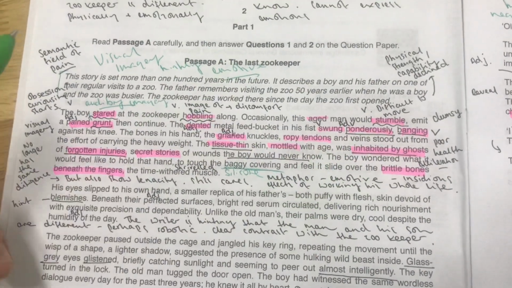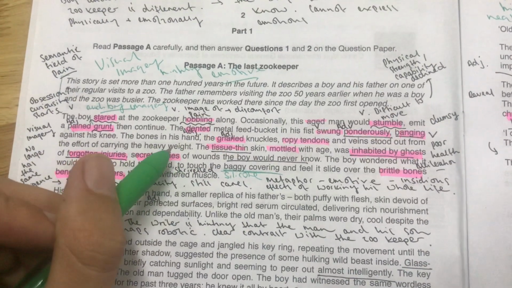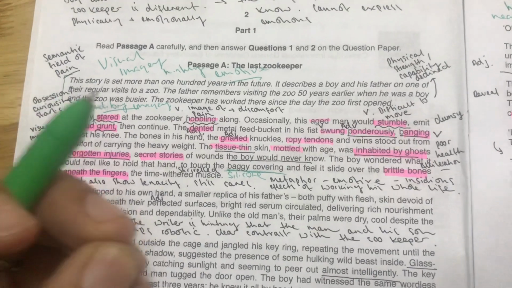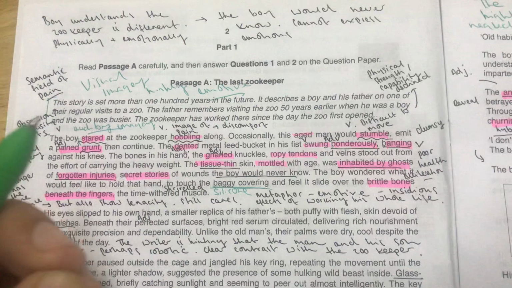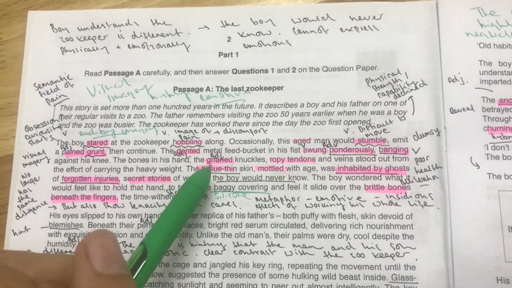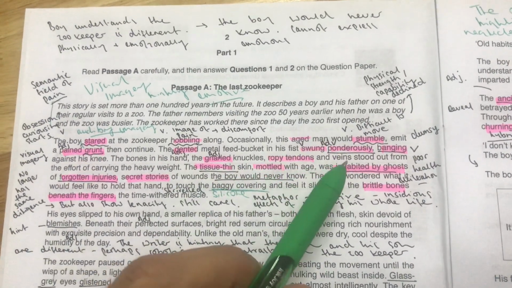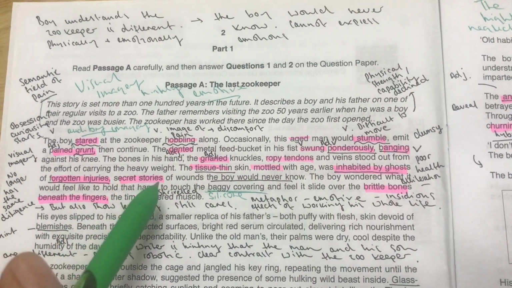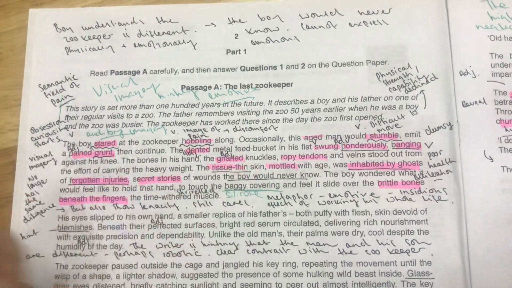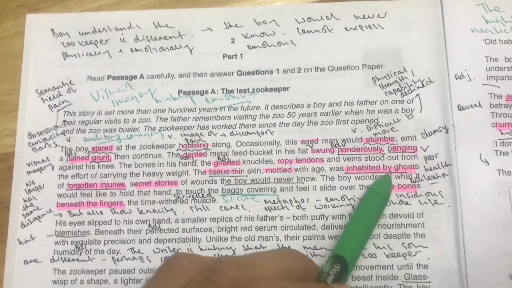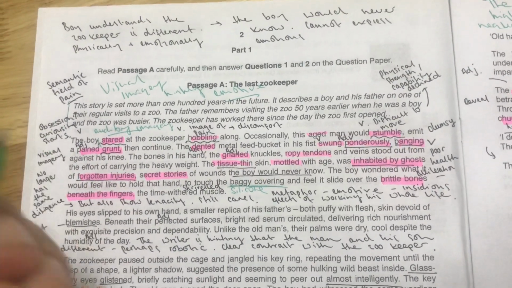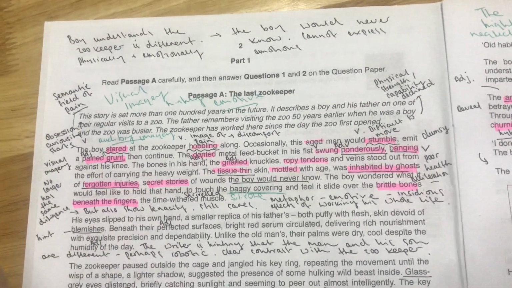And the veins stood out from the effort of carrying the heavy weight. So despite him having a dented metal bucket, despite him struggling, he's still trying his best to look after the animals, to make sure the zoo is running to the best that he can. Then the writer goes on to describe the tissue-thin skin and the fact that he was inhabited by ghosts of forgotten injuries and secret stories. Very, very sort of metaphorical language being used here. The tissue-thin skin, again, alluding to this idea of his health being very poor. And back to this metaphor here, inhabitants by ghosts of forgotten injuries. Perhaps this is alluding to him having accidents or his job taking a real toll on his health, his mental health maybe.